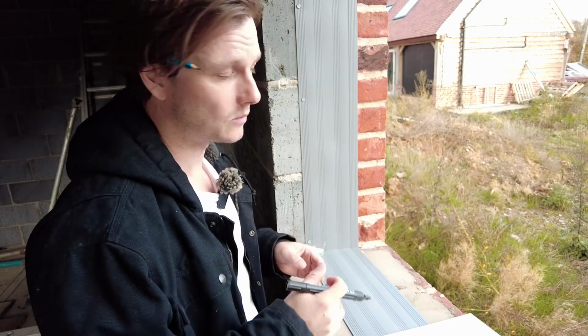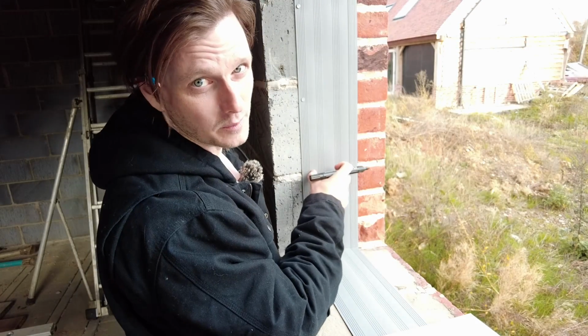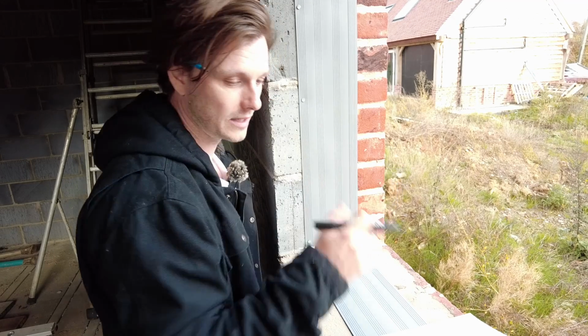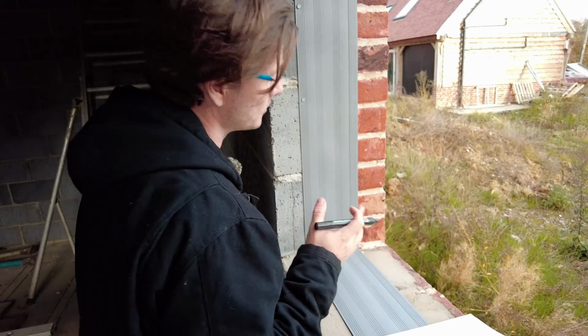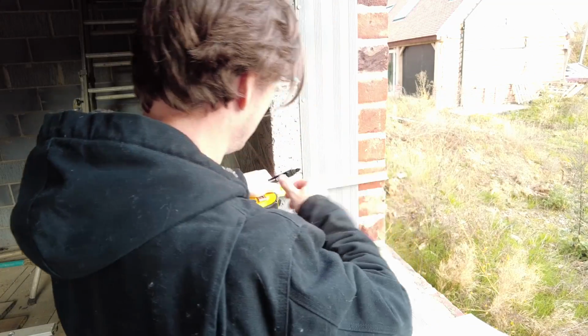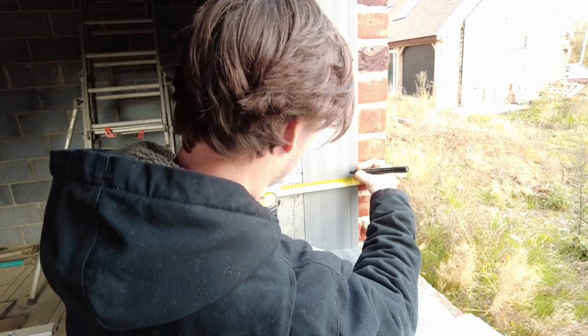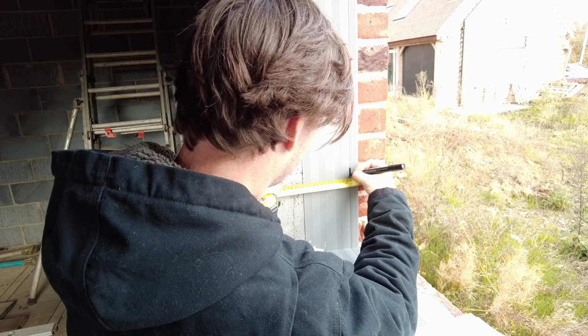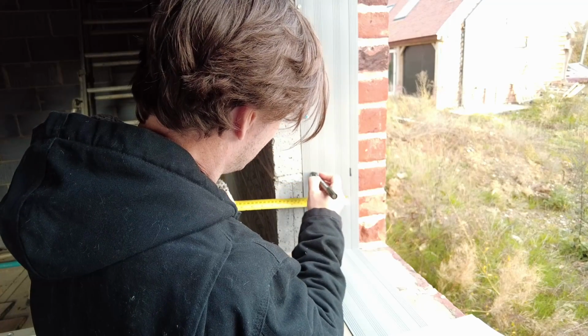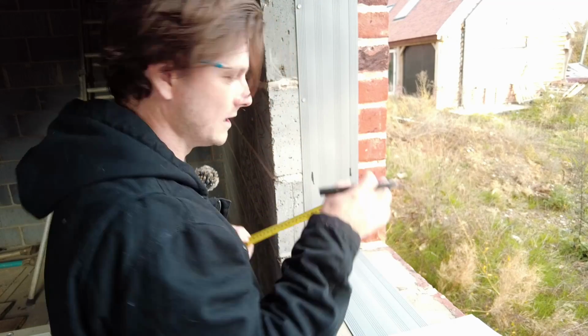A few things you need to think about: your actual window positioning. Now this is a cavity wall, so it's got roughly 100 mil cavity inside. This bit here, that's the brick. So you take your measuring tape. Where's my measuring tape? Okay, so 100 mil wide. So my cavity starts there, back 100 mil. So my cavity is between there and there.